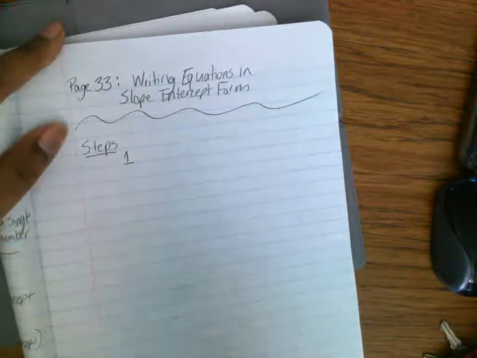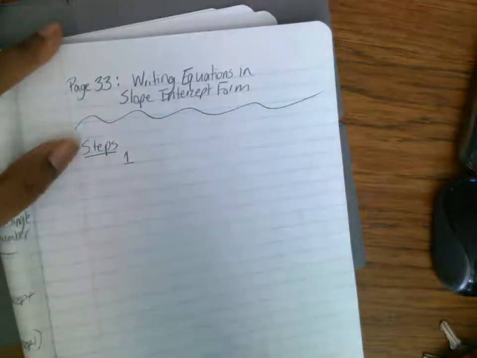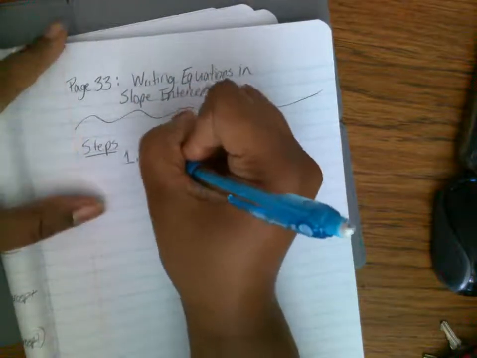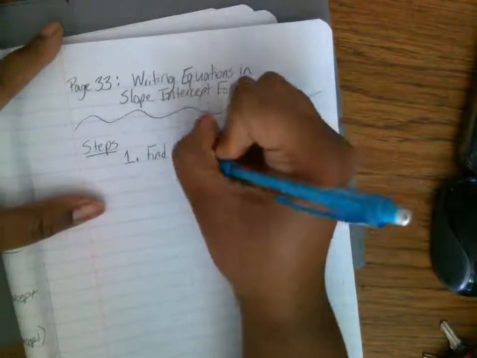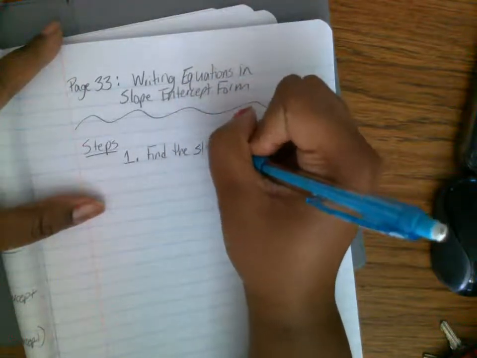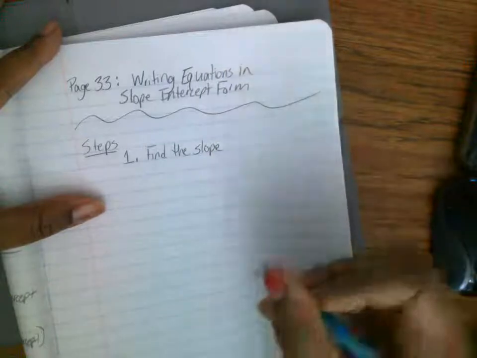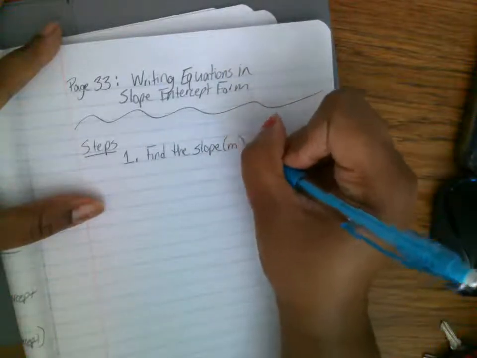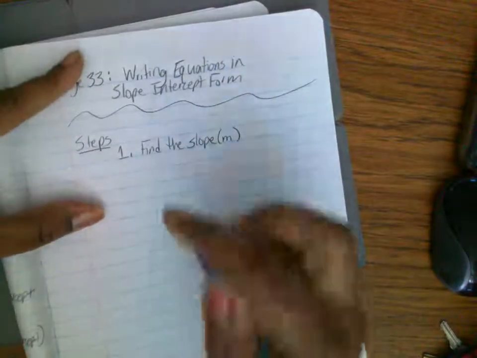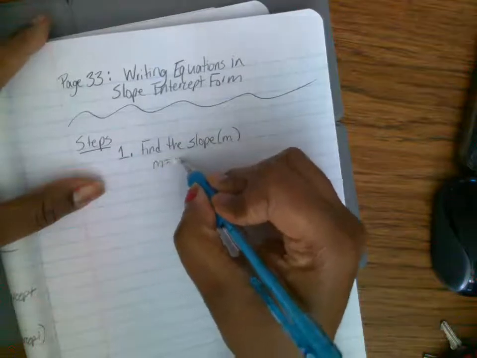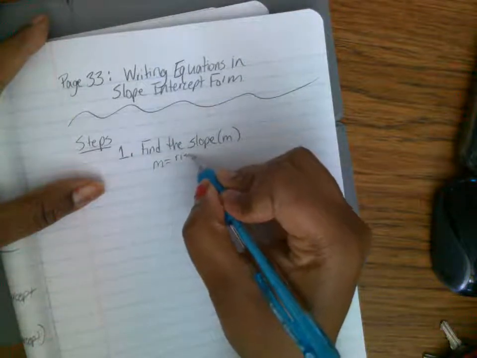Number 1, the first thing that you need to do is to find the slope. Okay, so step 1 is to find the slope. The letter for slope is M. There are 2 ways to find the slope, 2 formulas to use. You can use rise over run.